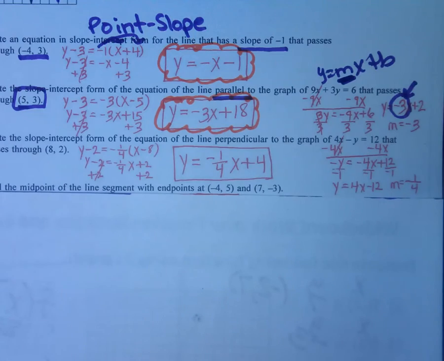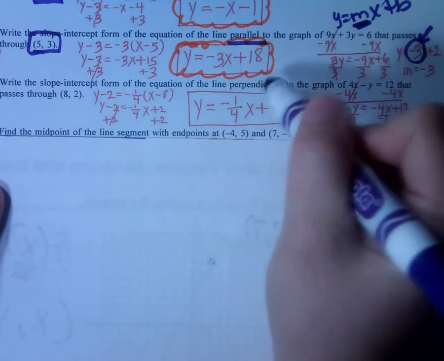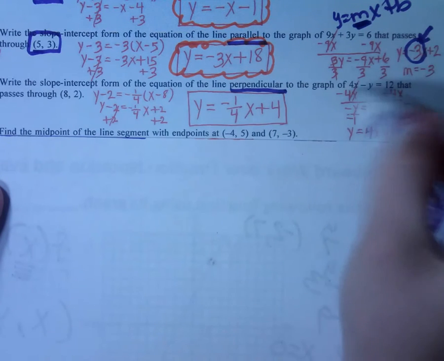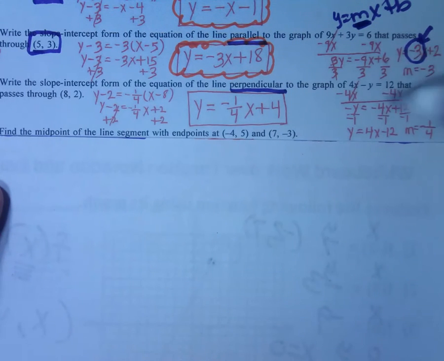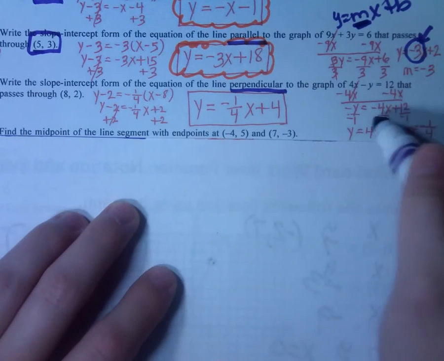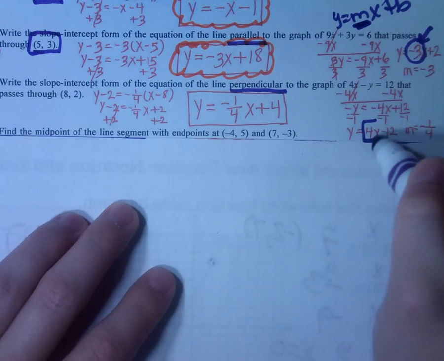Okay, number 15. Same thing, writing an equation of a line, but this time we want to be perpendicular to this line. So I have to put this in slope-intercept form to know what my slope is. So to get the y by itself, first you subtract the 4x. And then to make this a positive y, you have to divide both sides by -1, which gives you y equals 4x plus 12. So this line has a slope of 4.